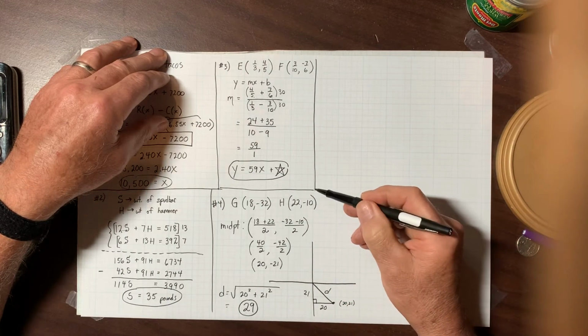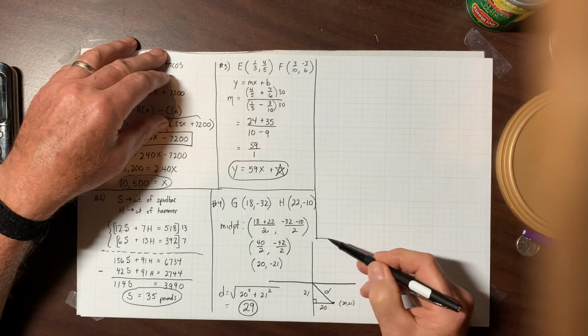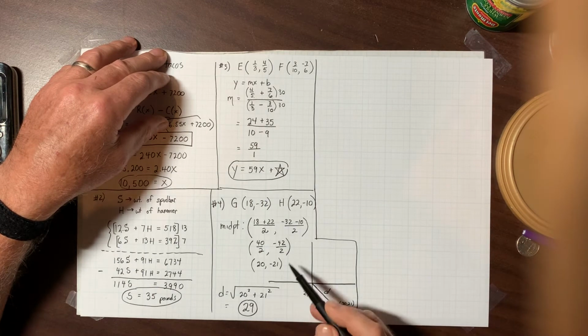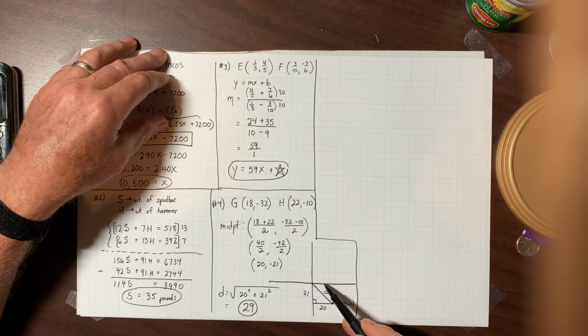So just to run through that problem again, the first thing we did was we found the midpoint, which involves just finding the average of your x's and the average of your y's. We plotted the point. We drew in a line segment that represented the distance from the origin to that point. Then we created a right triangle, and we applied the ever-faithful Pythagorean theorem to find the value of D. It turns out to be 29.